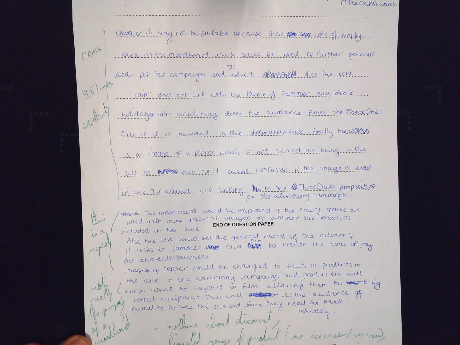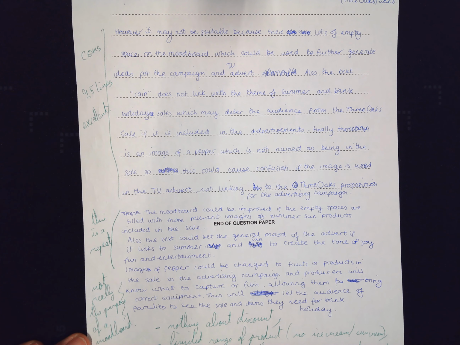What I mentioned earlier, the limited range of products, but also there's not a lot of information for the target audience for this document. Now, the target audience for the pre-planning document is very often a graphic artist, but in this case, because it's a TV advert, then it will be the producer, the director of a TV advert.